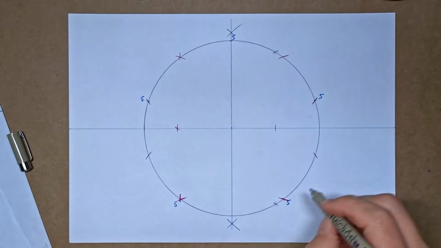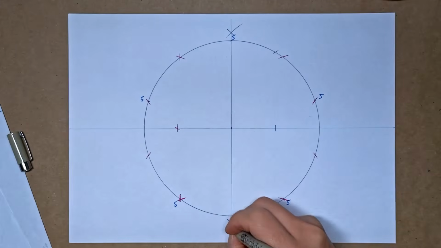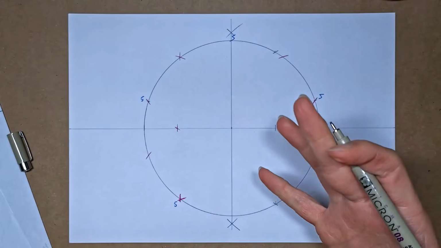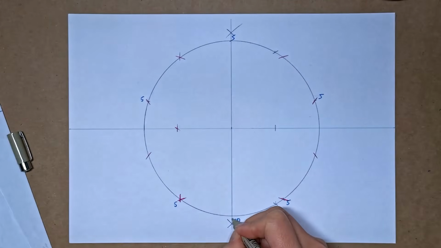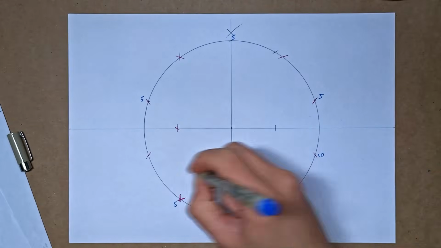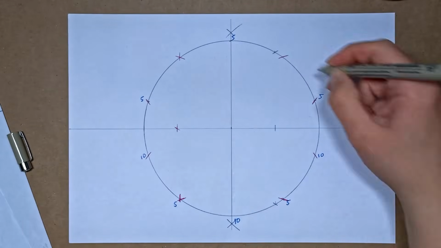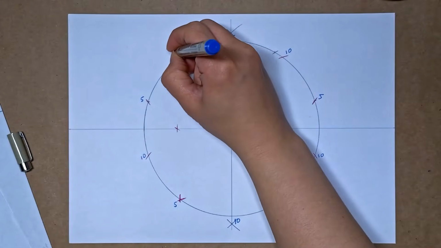So now those new points I've marked, I'm going to label them 10 because they make the 10-fold division. I'm going to show that in a second. So 10, we have the south point here as part of it, then those 2 points on either side, and then here.